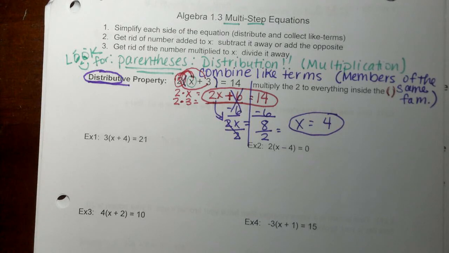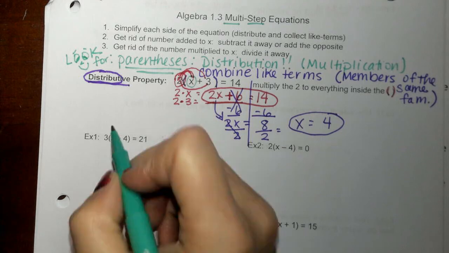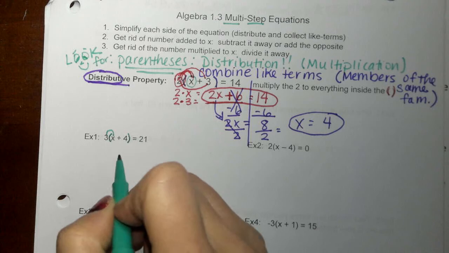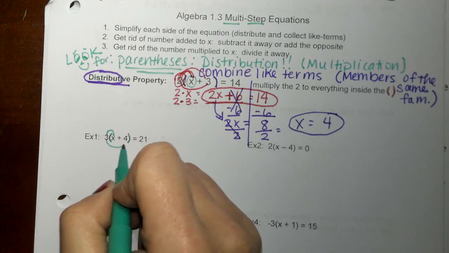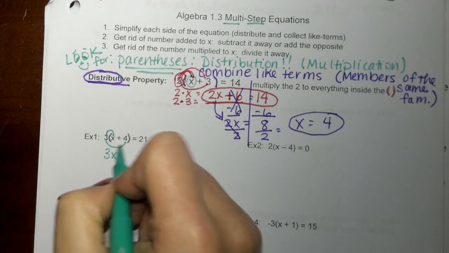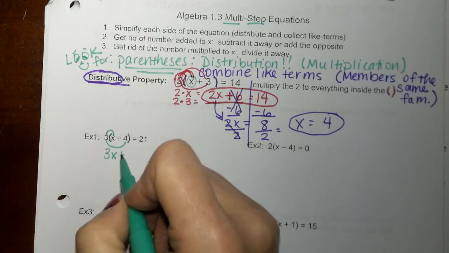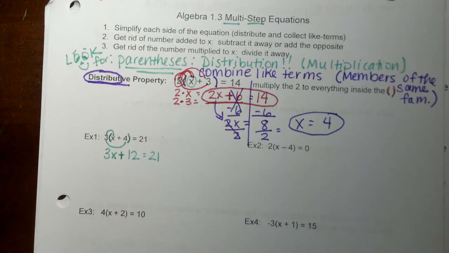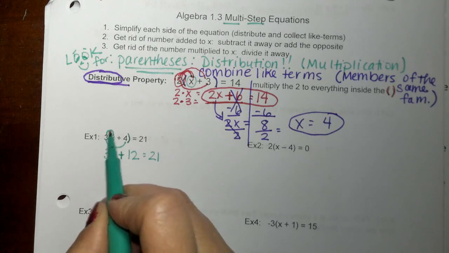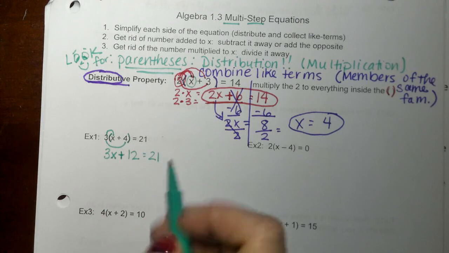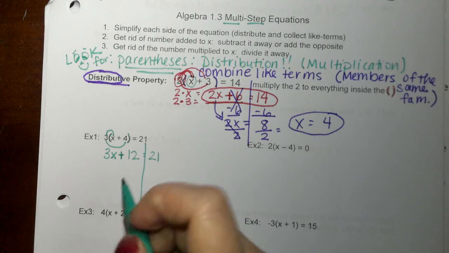So let's do number 1. We see parentheses here. We're going to multiply this number times everything inside the parentheses. So 3 times x is 3x, plus, and then 3 times 4 is what? 12. And the rest of it stays the same. Everything on the other side of the equal sign is the same. So you get 3 times x is 3x, 3 times 4 is 12, equals 21. Now we're going to solve for x. Okay?